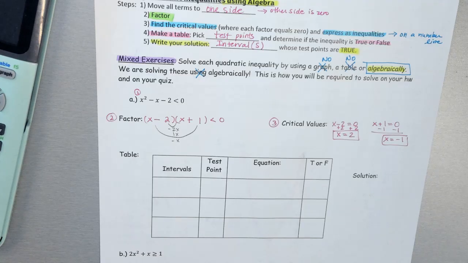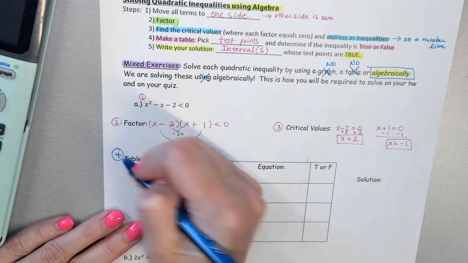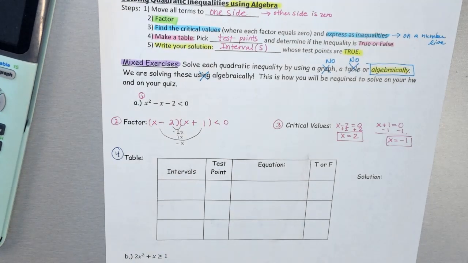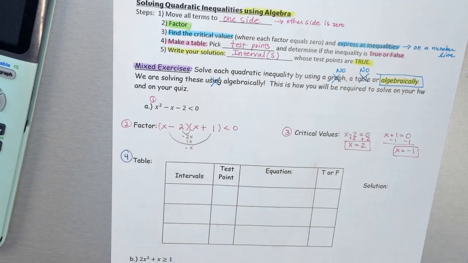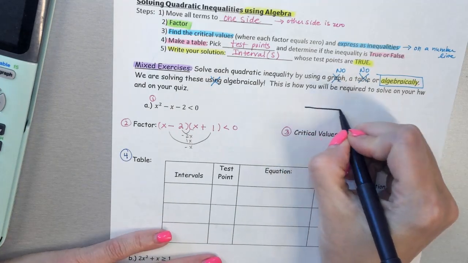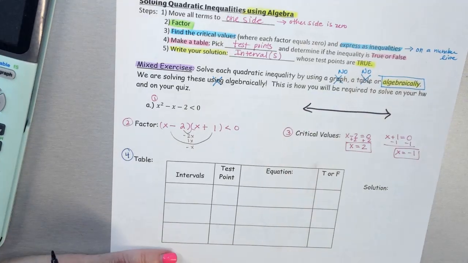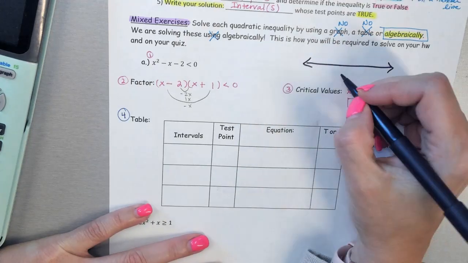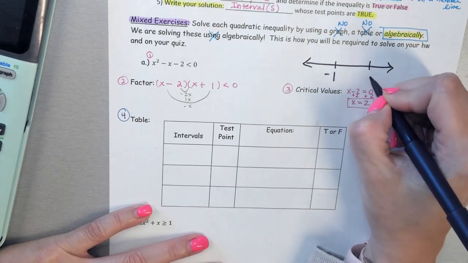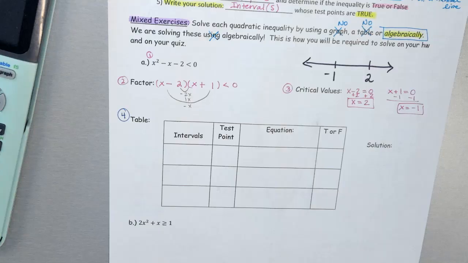Step 4 is where it's going to be a little different for your table. When you are making the table, the intervals are created by setting up a number line. I'm going to draw it up here because I want you to have some space to look at this. When you set up your critical values on your number line, they have to go in numerical order. So negative 1 goes first, 2 goes second.